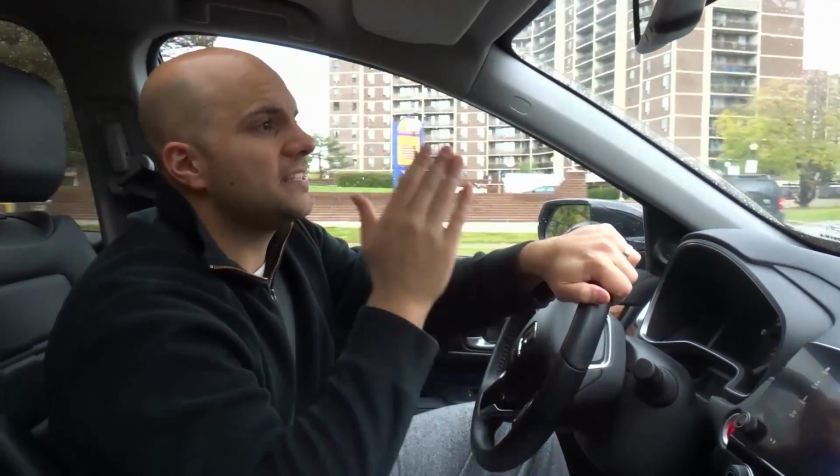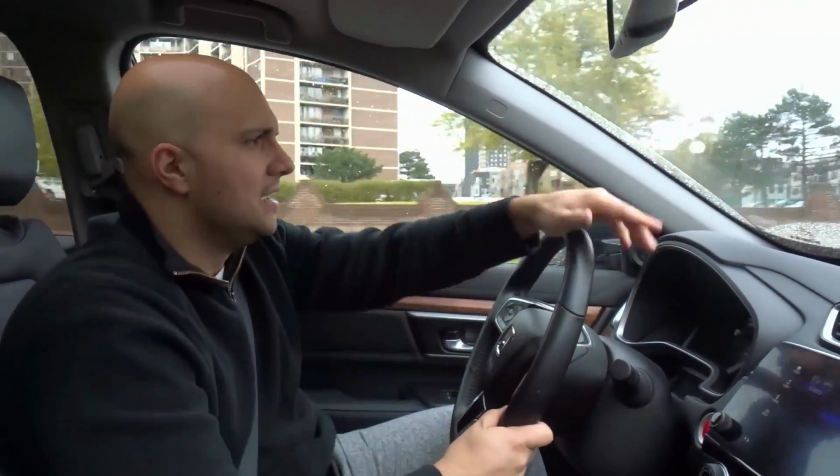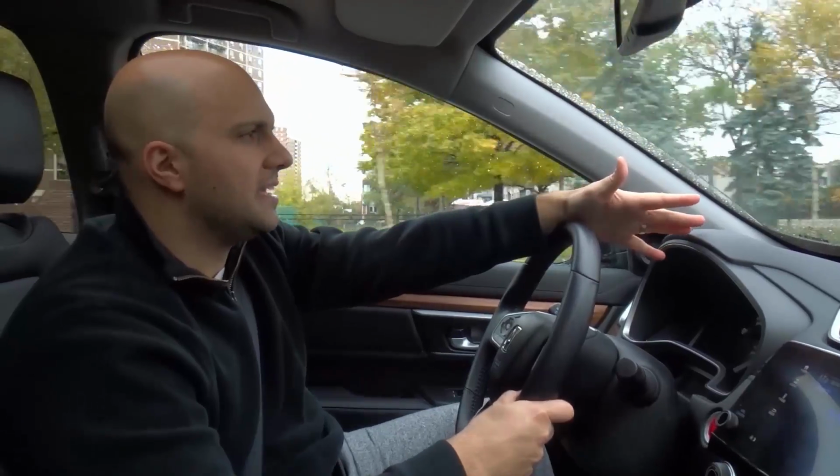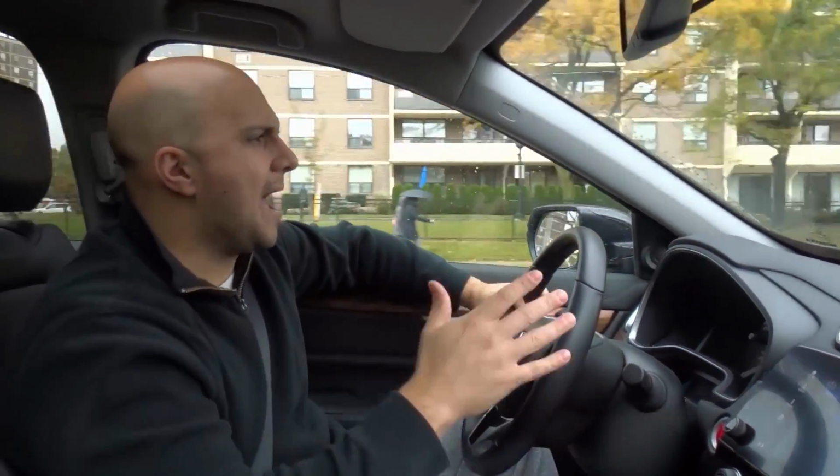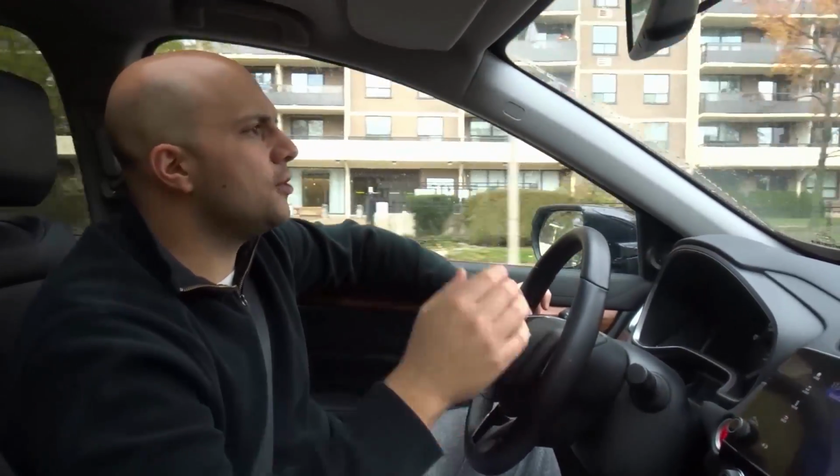Now let's say I wanted to pass a car up ahead. Let's imagine that there was a car in front of me and I want to pass this car. So I'm on a two-lane street and I want to pass this car. Generally speaking, you should pass a car by going to the left of them.